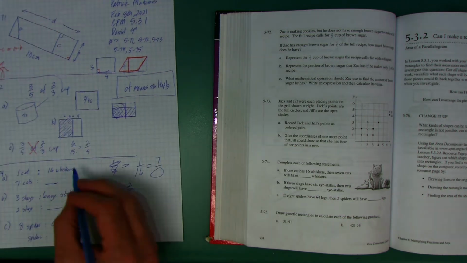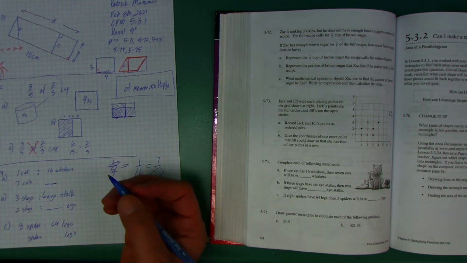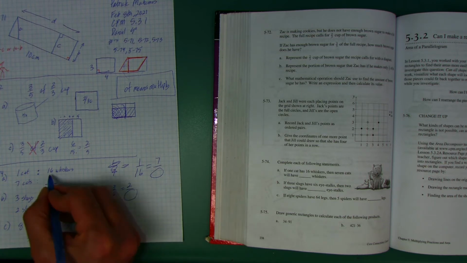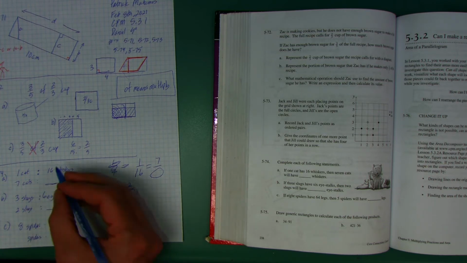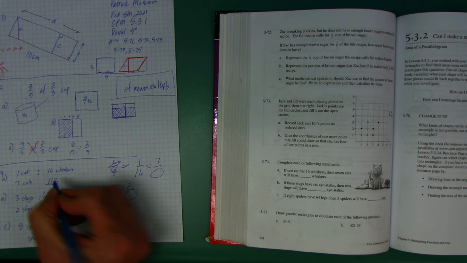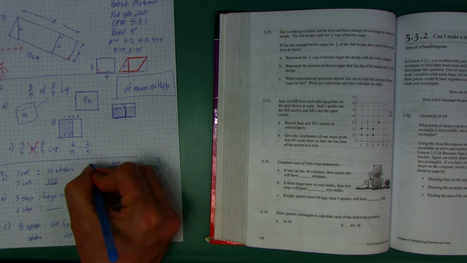All right. 1 cat to 16 whiskers. 7 cats is going to be 7 times 16. 7 tens is 70. 7 sixes is 42. 70 and 42 is 112. And you can go double check that.